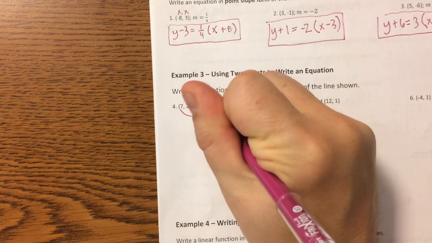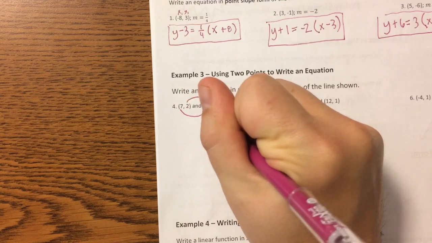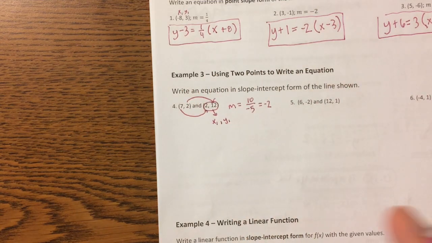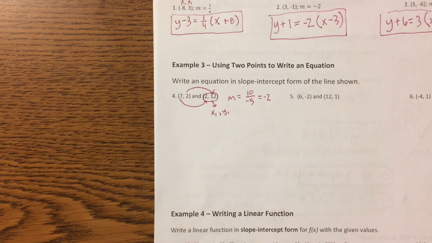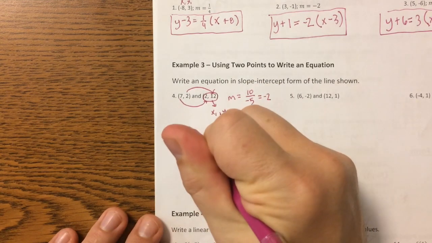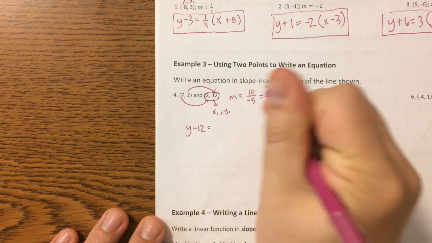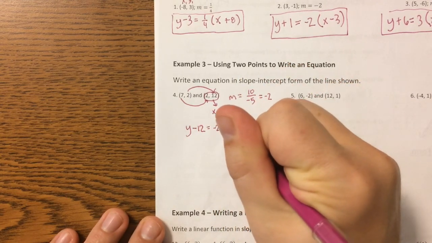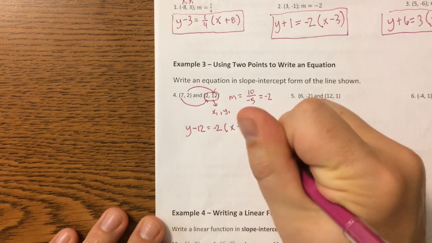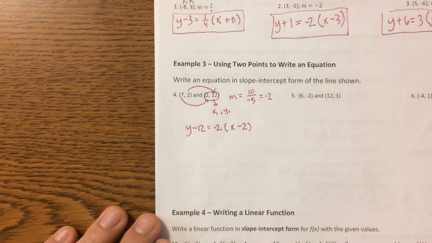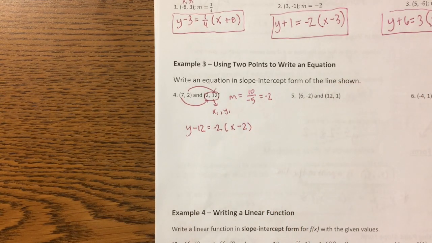So we're going to use this point as my x1, y1. Now I'm going to start putting together my equation in point-slope form. y minus 12 equals my slope, which is -2, times x minus 2. So that's point-slope form.